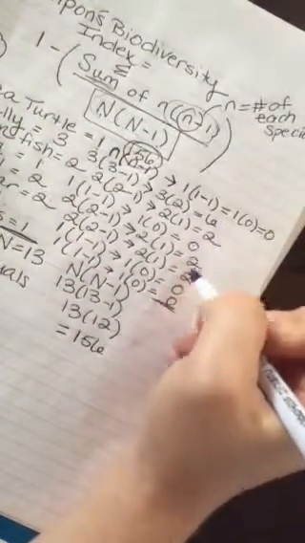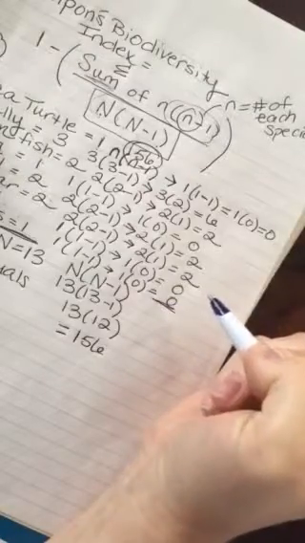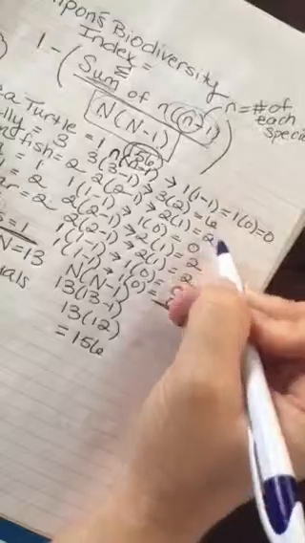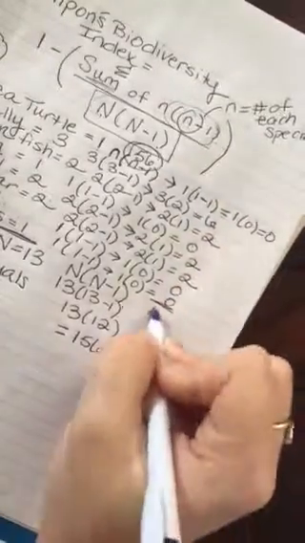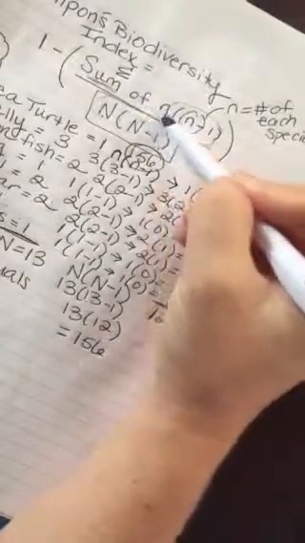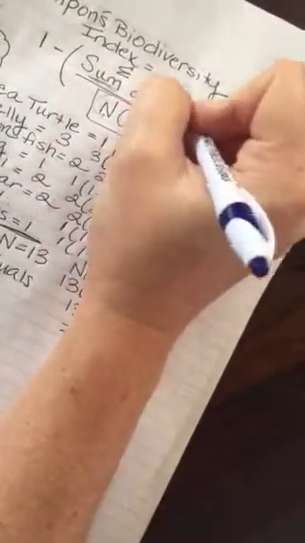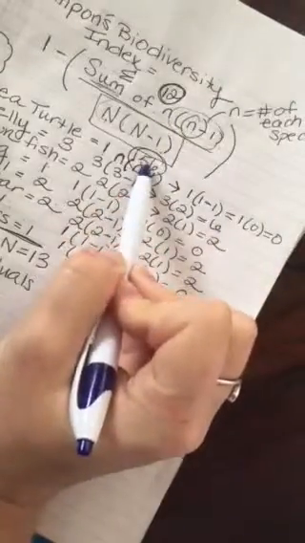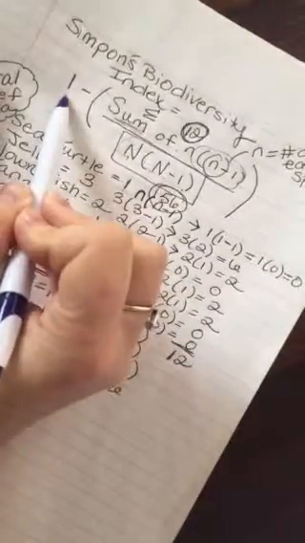To take the sum, we then add up all of these n times n minus 1s. So let's see what we've got. We've got 6, 7, 8, 9, 10, 11, 12. So this part right here, sum of n times n minus 1, now we've got 12. So we've got our numerator, we've got our denominator. Now we just need to subtract that from 1.